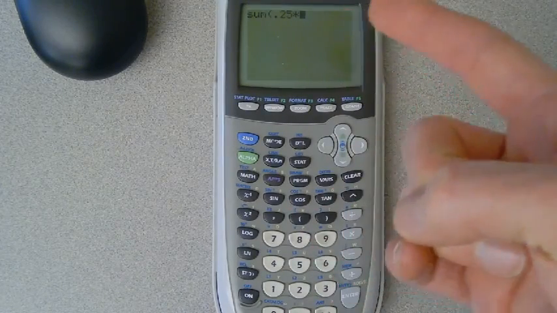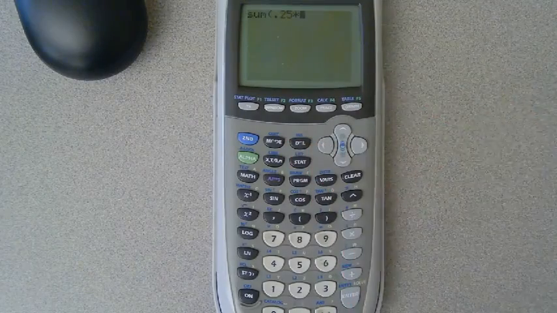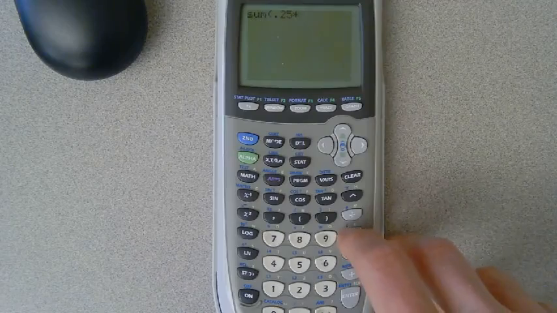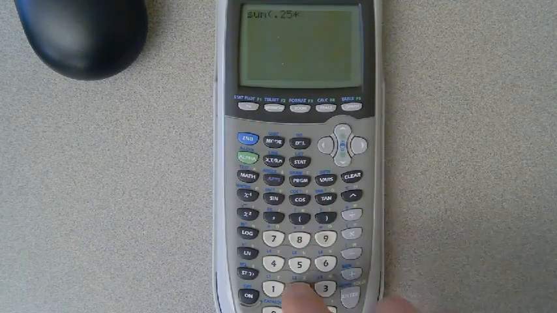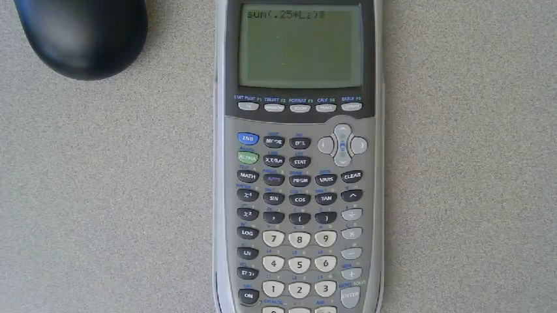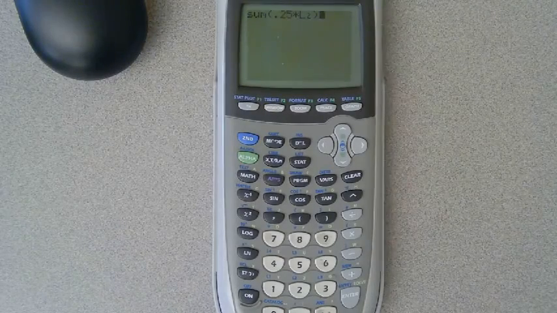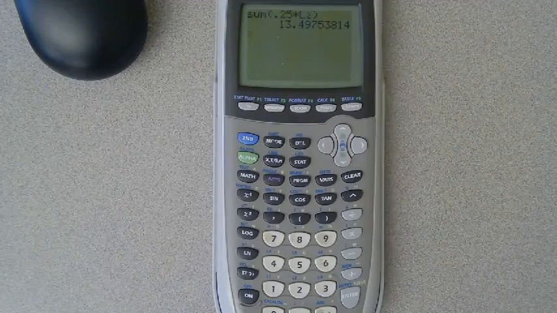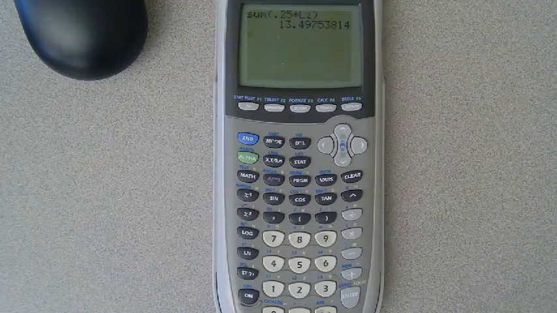So there is the width, and then I'm going to multiply each of those widths by the heights that I calculated, and that will give me the areas of all of them, and the sum command should add them all together, and so there is my midpoint approximation.